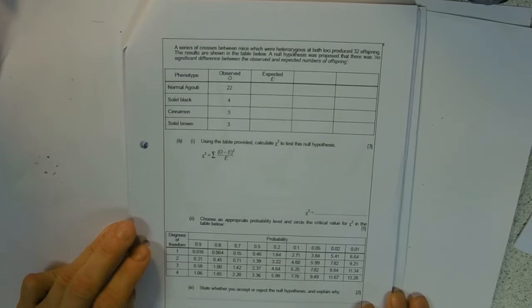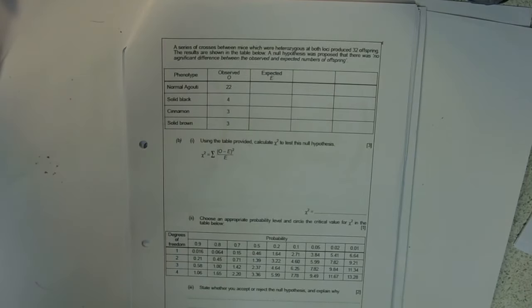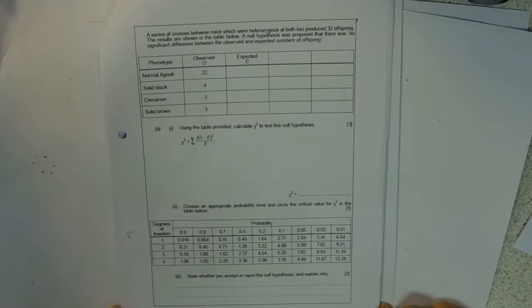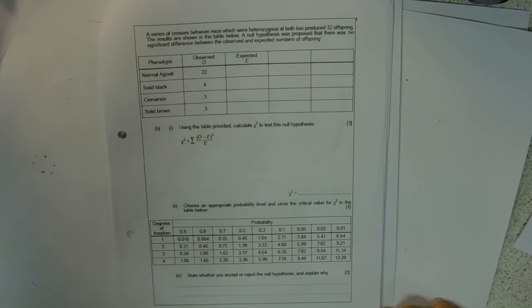Over the page. A series of crosses between mice which were heterozygous at both loci, so that's the one that we did, produced 32 offspring, and the results are shown in the table below. A null hypothesis was proposed that there was no significant difference between the observed and the expected.